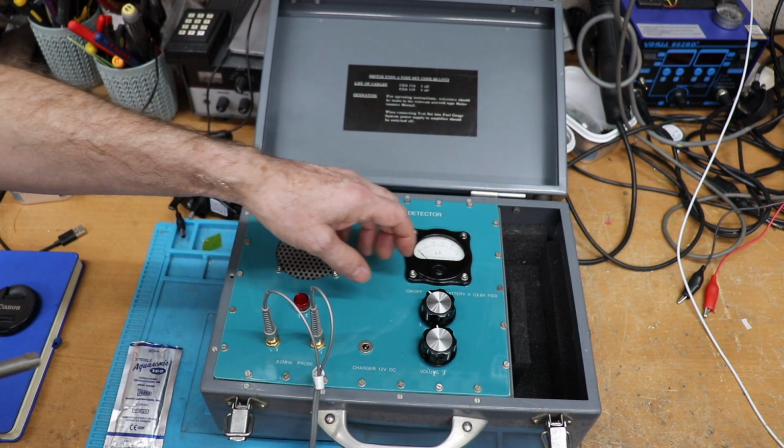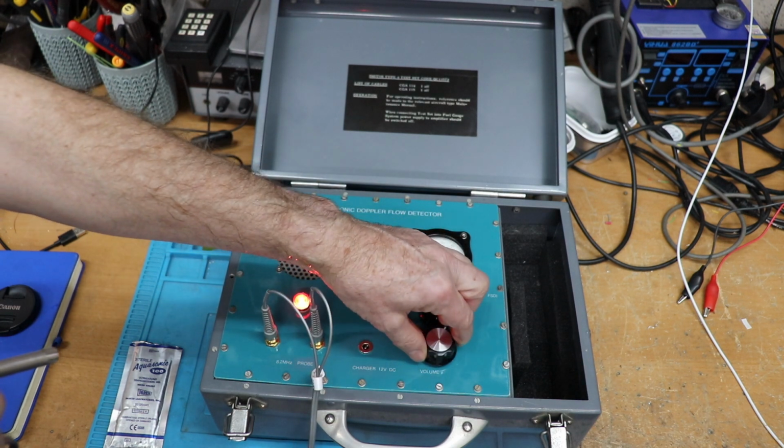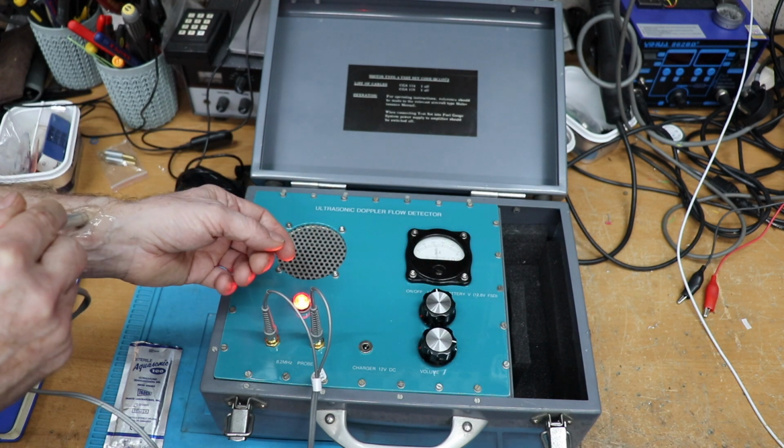So just to show you how we use one of these, just for general detection of blood flow. So I'll turn the volume up. I've put some ultrasound jelly there.